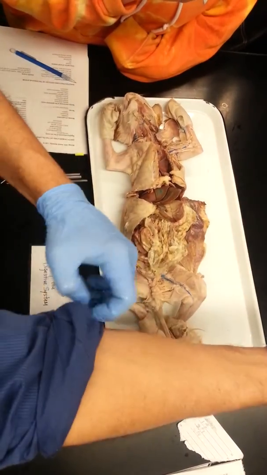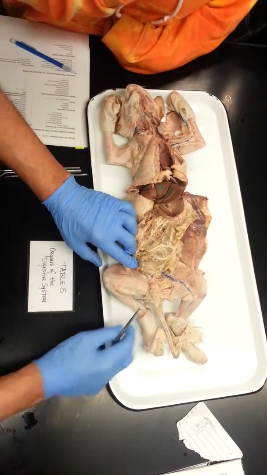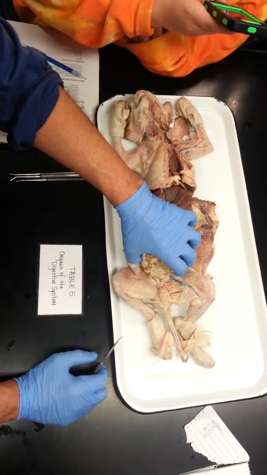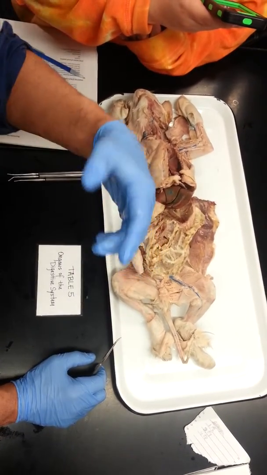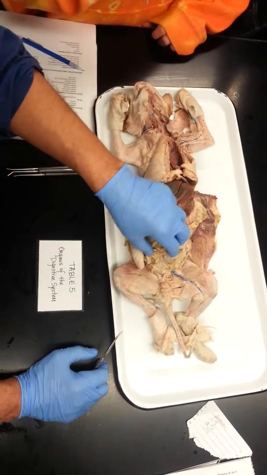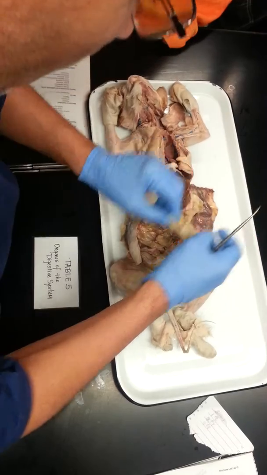Okay, so it locks it in place. The reason you have this is that it will prevent the spread of infection out of the gut. And it's also a window of blood vessels and nerve endings to get into the GI tract. Okay, so this is your greater omentum.